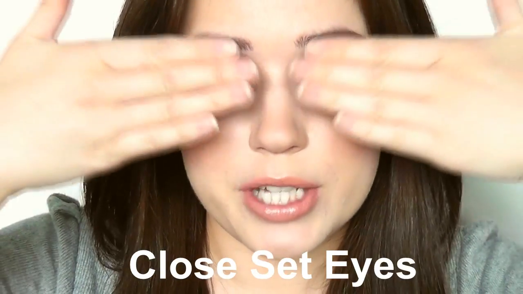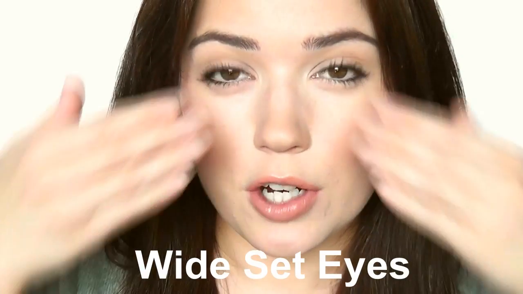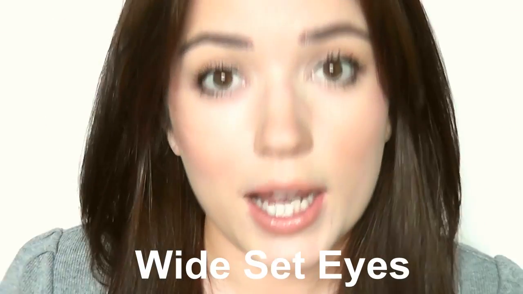If you feel like you're kind of touching your eye and poking yourself in your eye, that means your eyes are closer together. There's less space in here. And if you have a little bit of extra space and you're not touching the inner tear duct or the edge of your eye, that means your eyes are spaced wider apart. So you have wide set eyes.